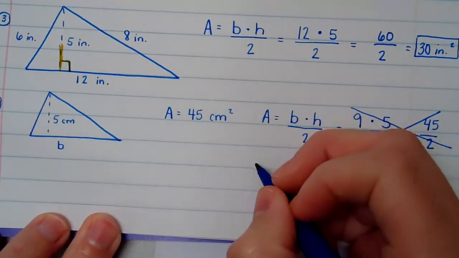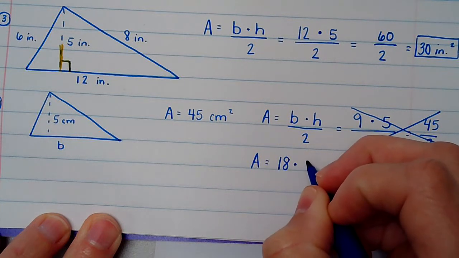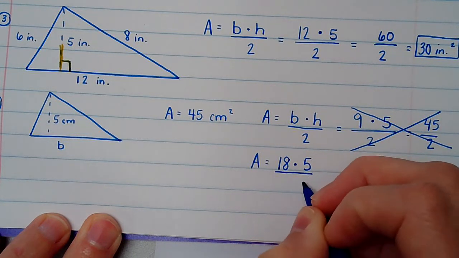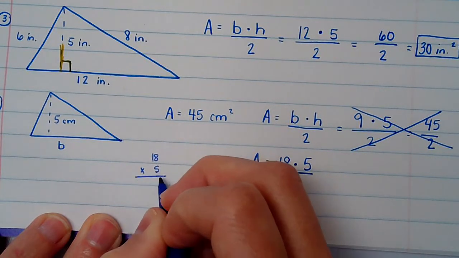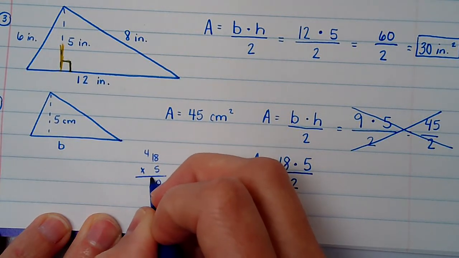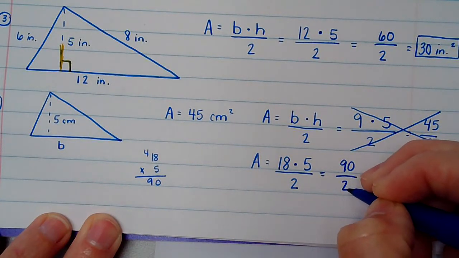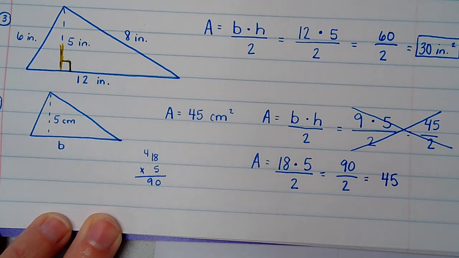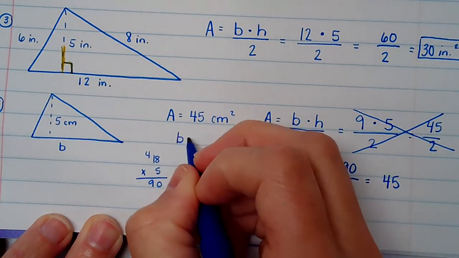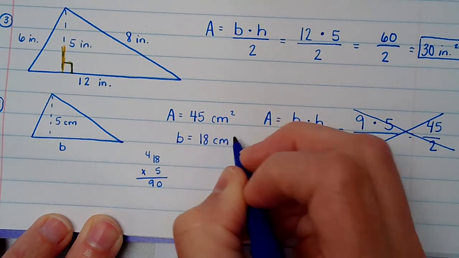So if we plug in 18 times 5 divided by 2. Well, if you do 18 times 5, 0, carry my 4, that's a 9. I get 90 divided by 2. 90 divided by 2 is 45. So to answer the question, my base is actually equal to 18 centimeters, which would be the answer to the question.